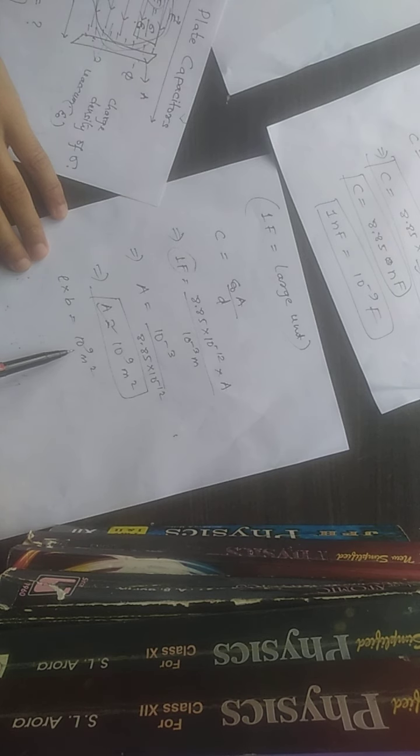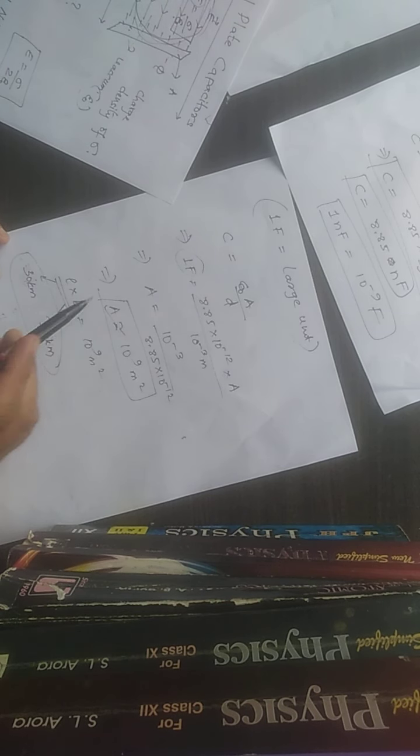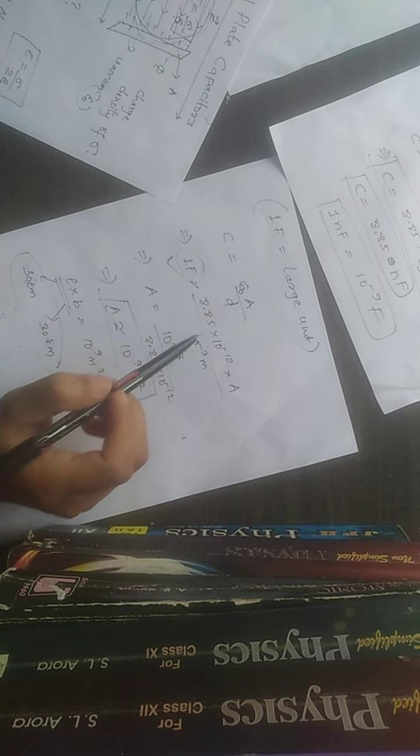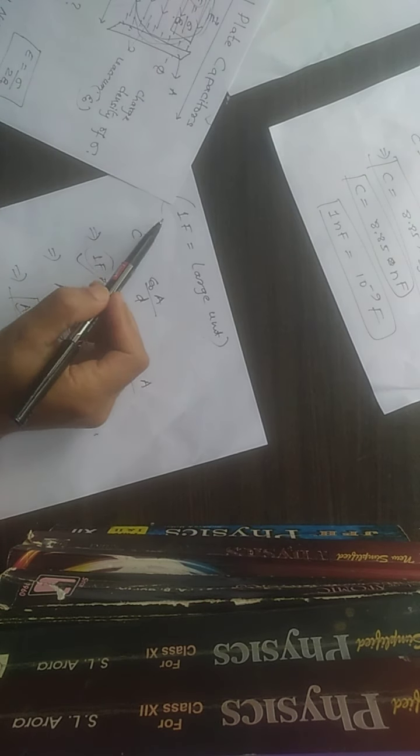If we convert this into kilometers, roughly it comes out to be a length of 30 kilometers and a breadth of 30 kilometers. So if you have a parallel plate capacitor and you want its capacitance to be 1 farad, then your plate area must be 30 kilometers in length and 30 kilometers in breadth. That's why 1 farad is a very large unit.